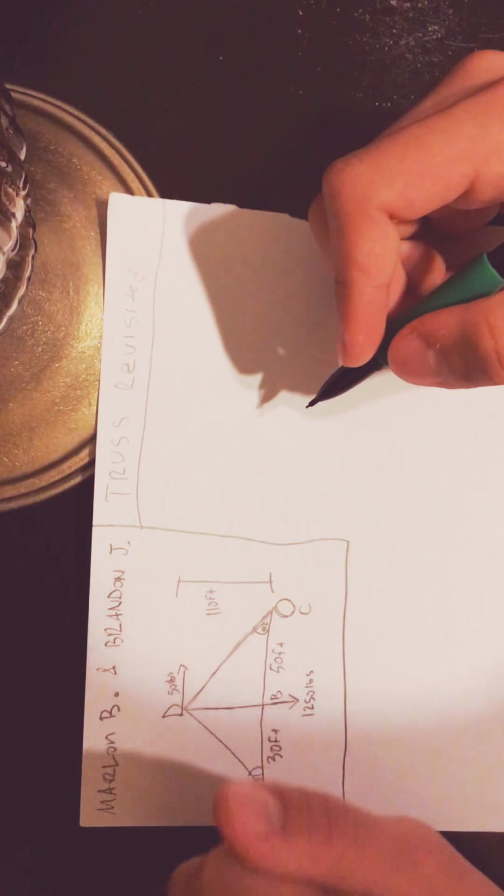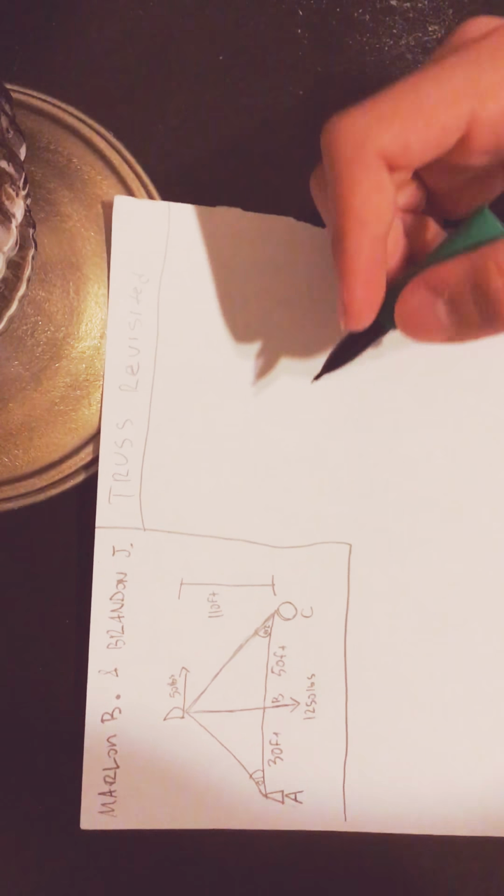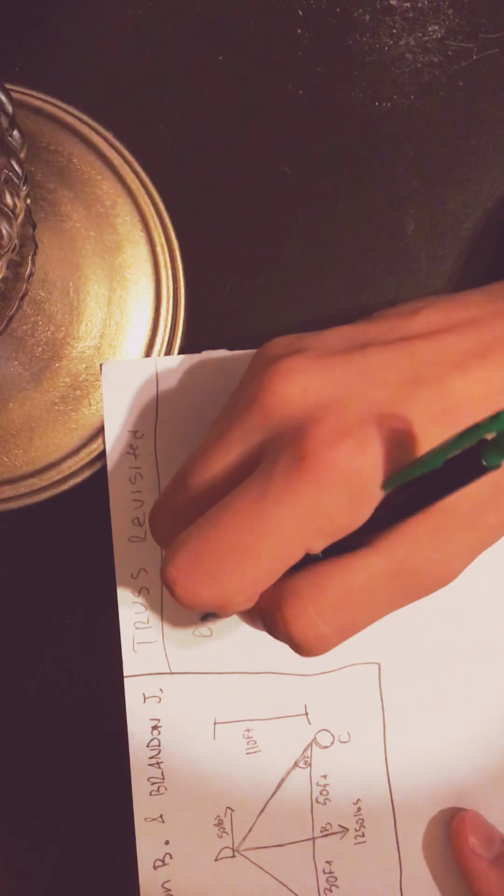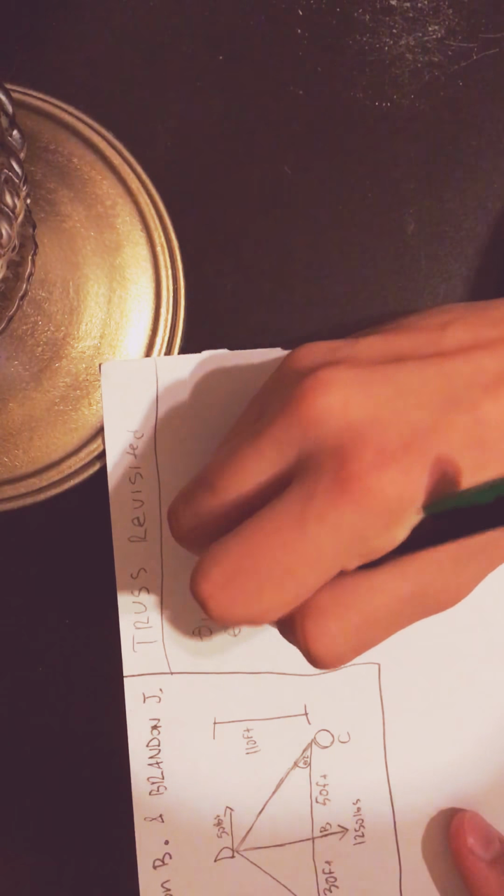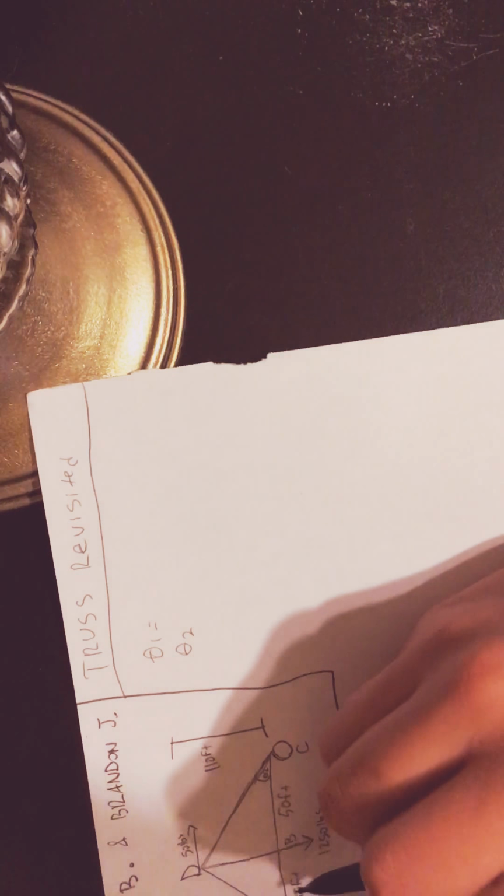Hello, I am Marlon Blanco, and I am doing the Truss Revisited project. For step 1, we're going to find our angle 1 and our angle 2. So there we have our adjacent and our opposite.